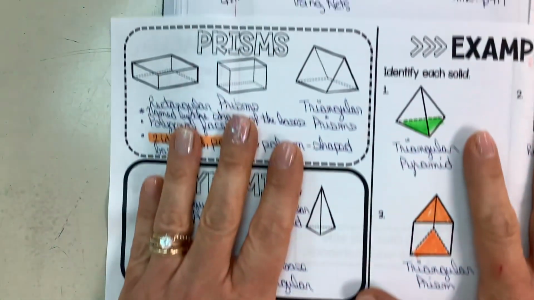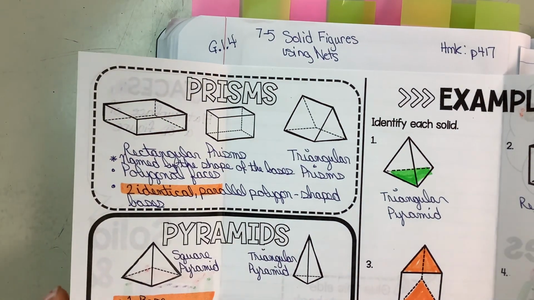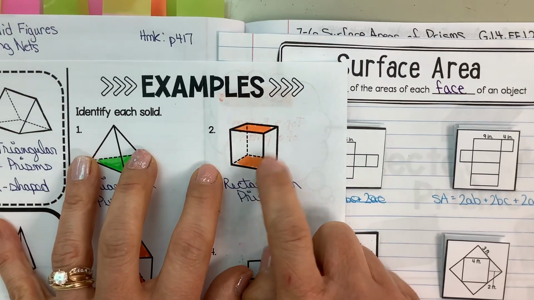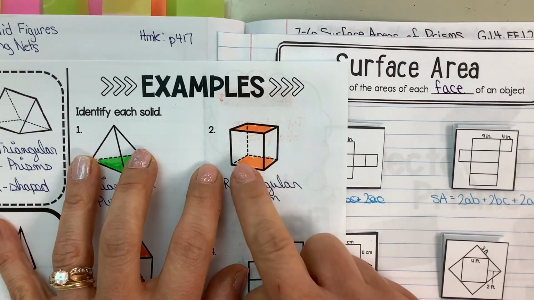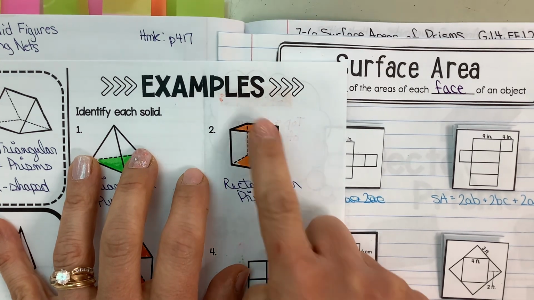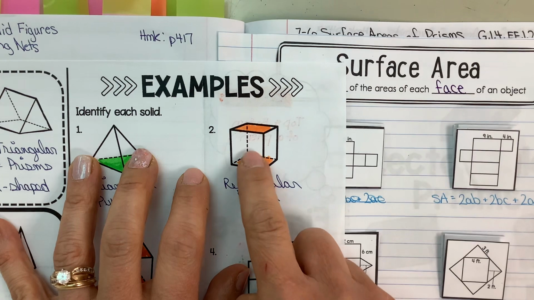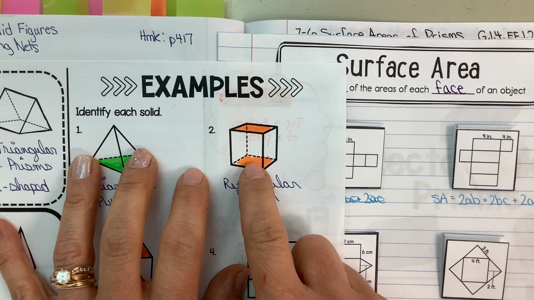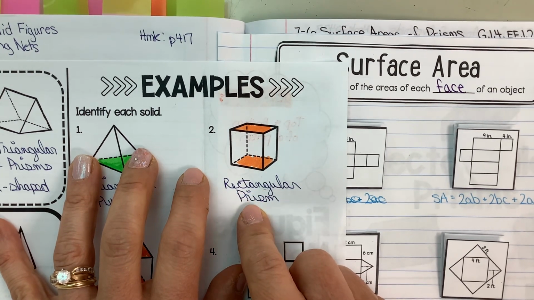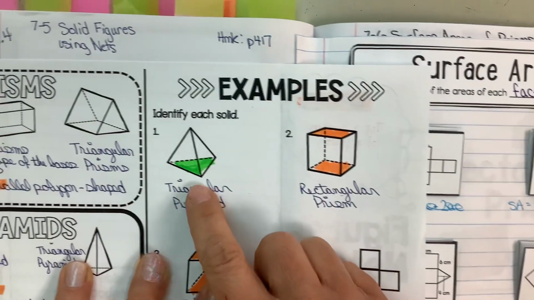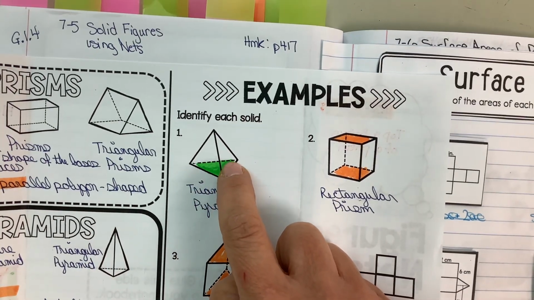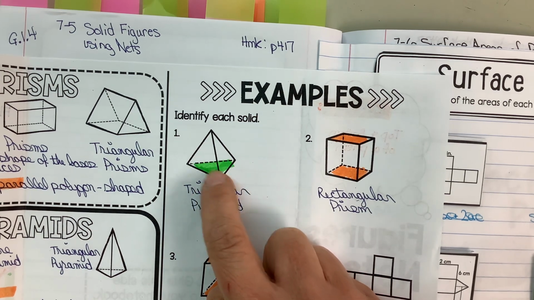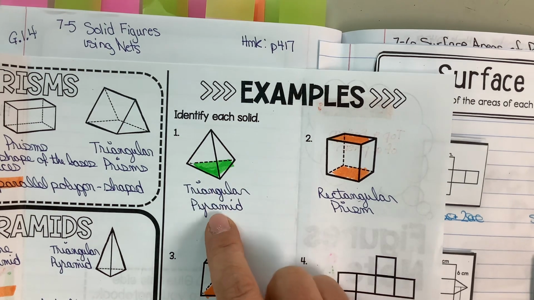Then we looked at prisms. This is an instance of a rectangular prism. Prisms always have 2 bases. So this is a prism because it has 2 bases. Then you look at the shape of the base, which I encourage students to highlight, and it is a rectangle, so this is called a rectangular prism. Over here, there is just one base, which means it is a pyramid, and the shape of that base is a triangle, so it's a triangular pyramid.